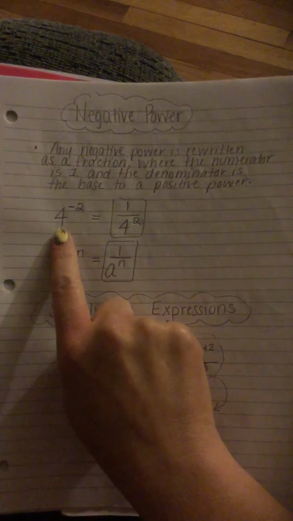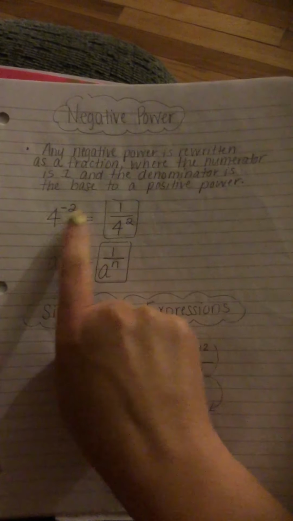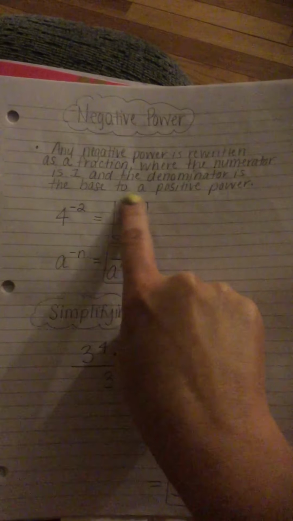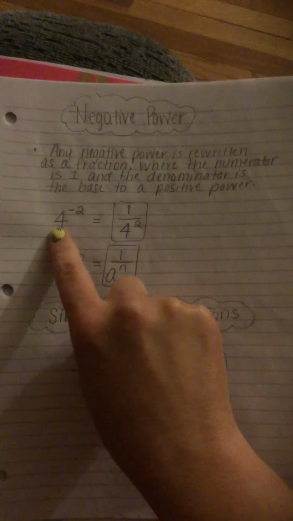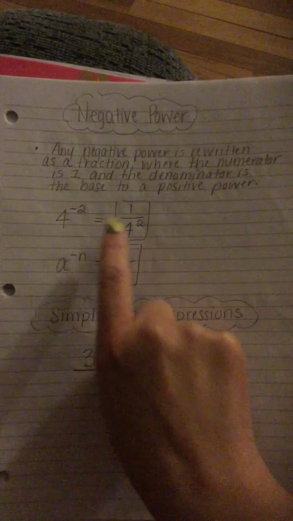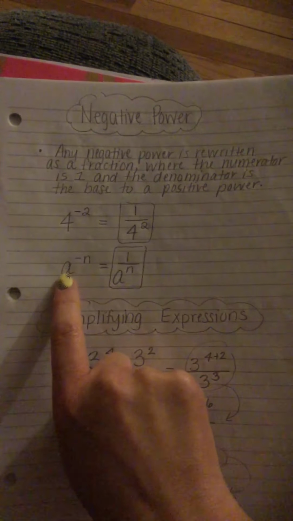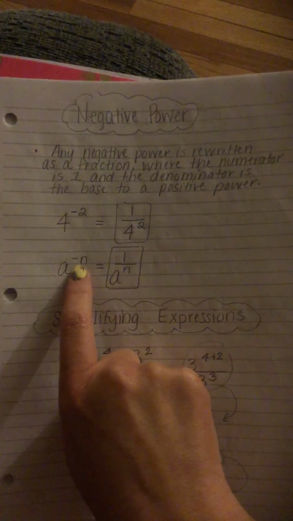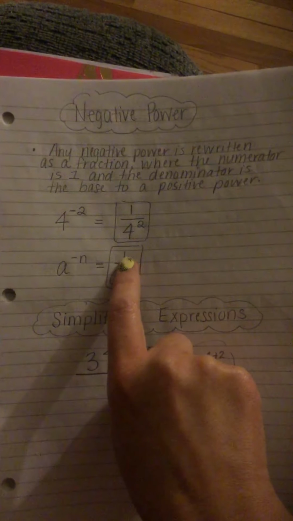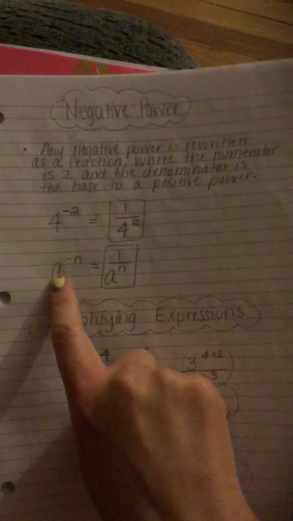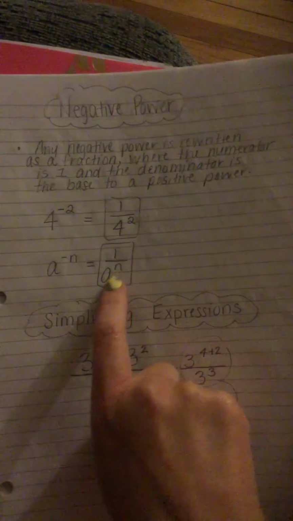If you've got a base raised to a negative exponent, you're going to rewrite it as a fraction, put 1 as the numerator, and then put the base and the positive version of the exponent as the denominator. So if you've got a base raised to a negative power, you're going to rewrite it as a fraction, putting a 1 on top as the numerator, and putting the base with the positive version of the power on the bottom.